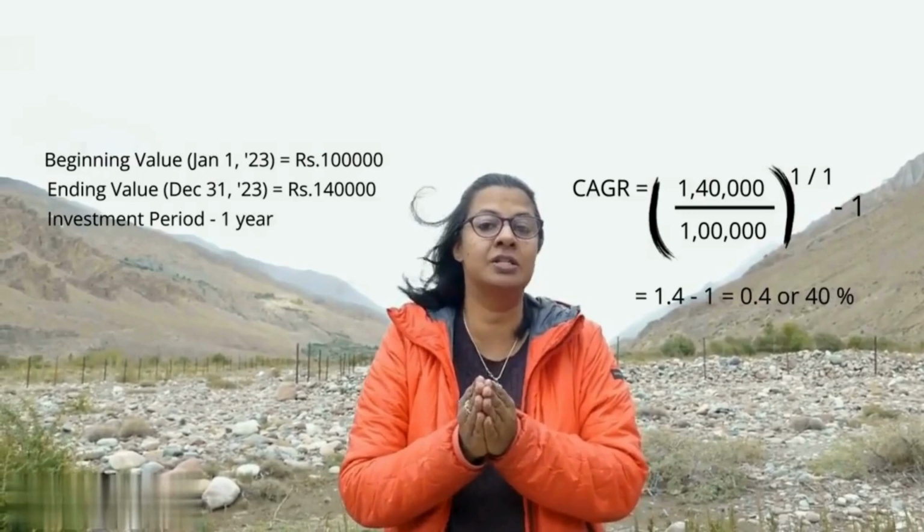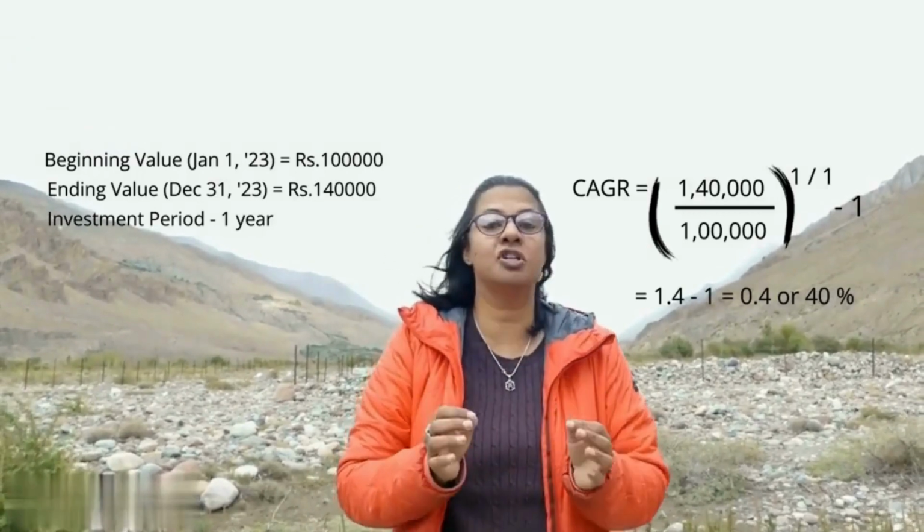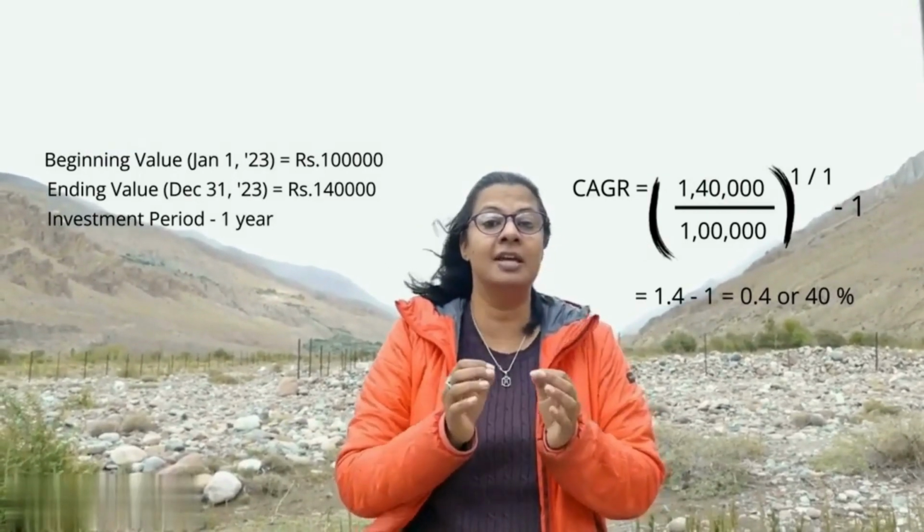Using the formula, CAGR is equal to 1,40,000 divided by 1 lakh, raised to the power 1 by 1, minus 1, which gives 40%.